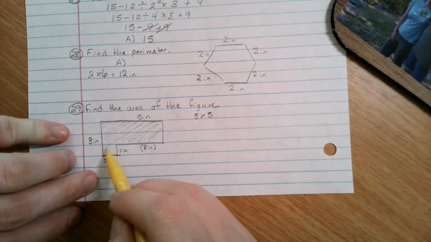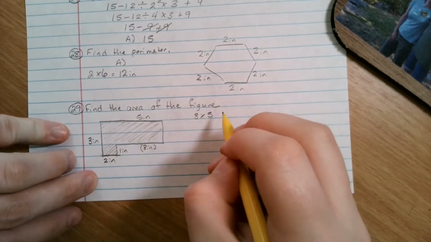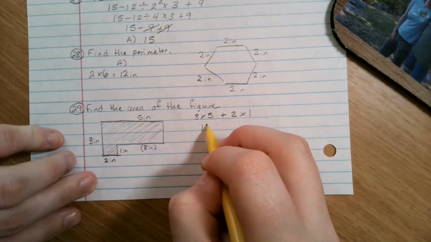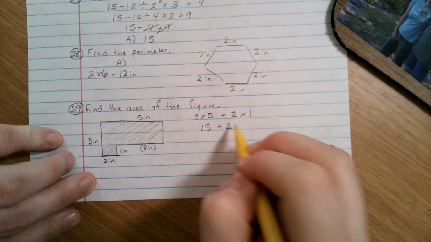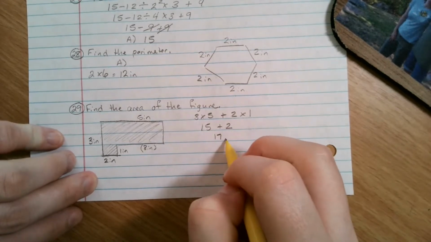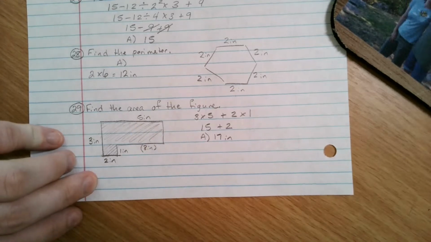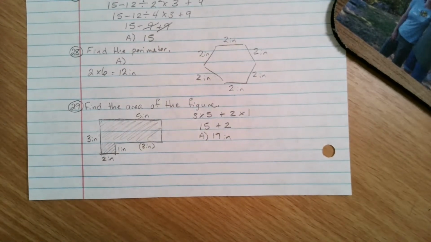And this area next is 2 times 1. So 3 times 5 is 15, plus 2 times 1 is 2, which is 17 inches, because we were given the units in inches.